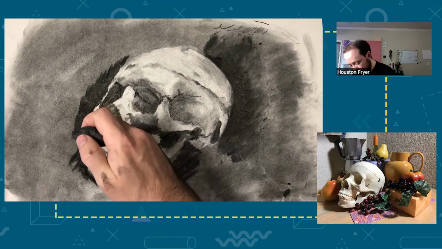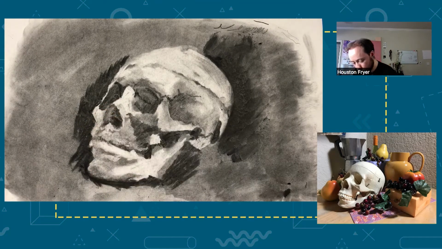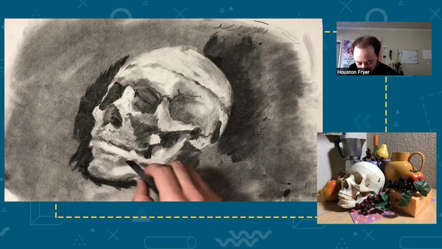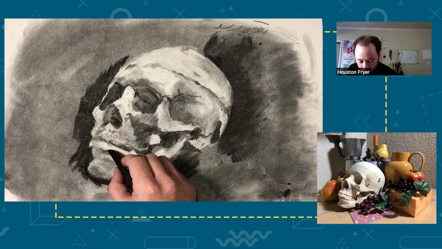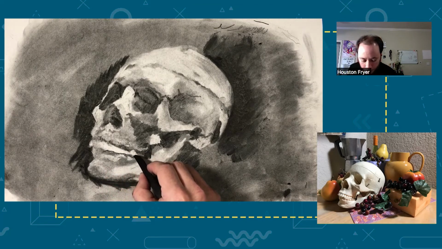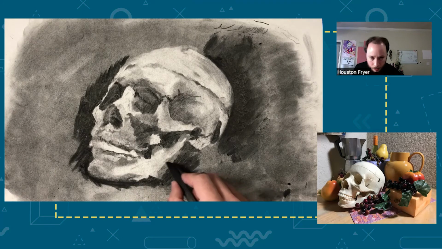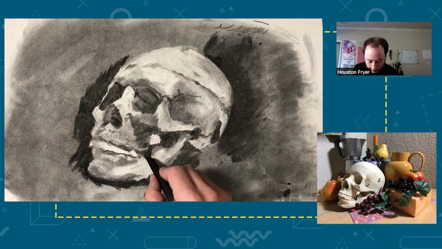The contrast is a little too great right there, so I dab it off. And now that I have a band of value, I can kind of locate where it's at. And I think my teeth were a little off, but that's fine for now. They're slightly too long down here, so they kind of come upward. They get much shorter.